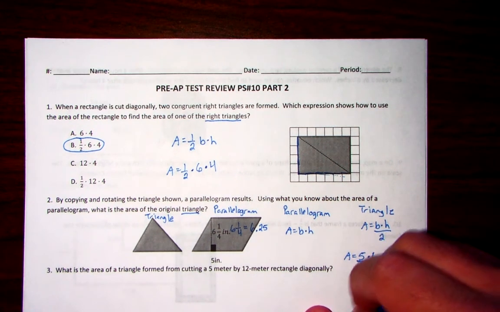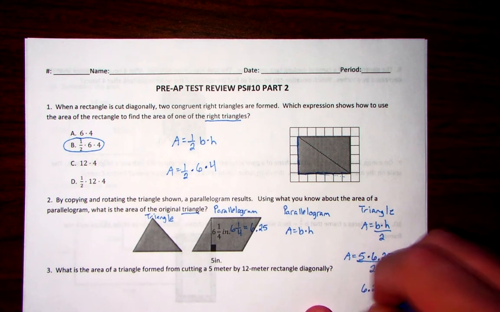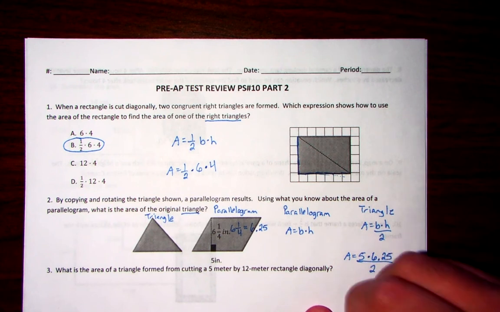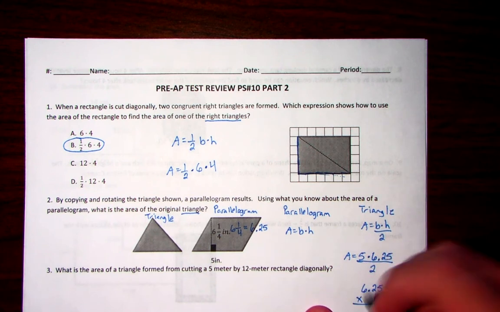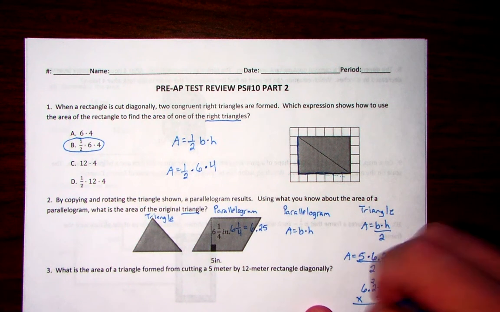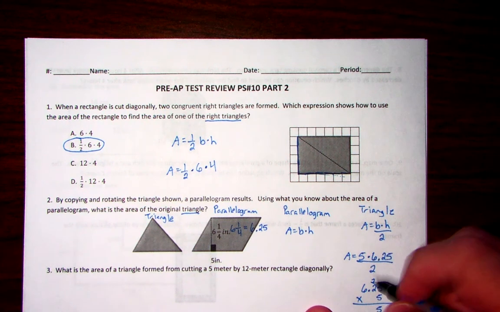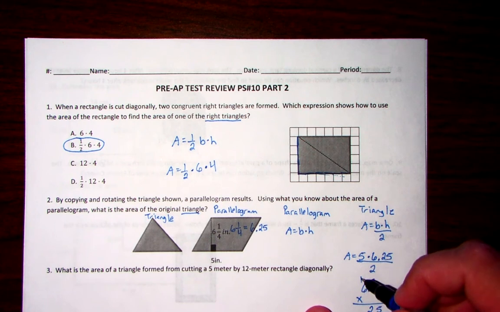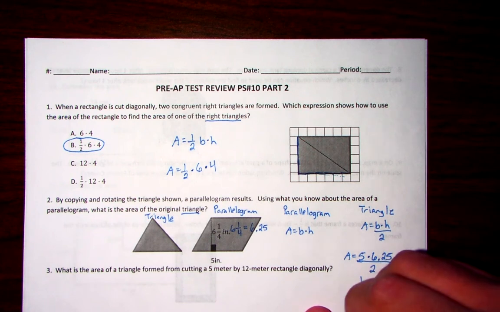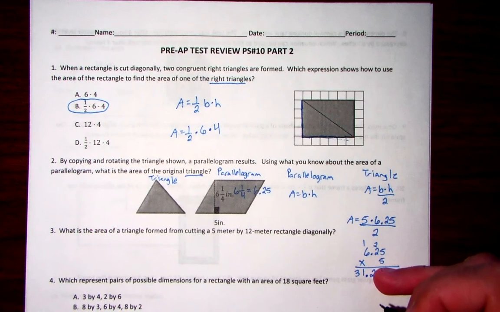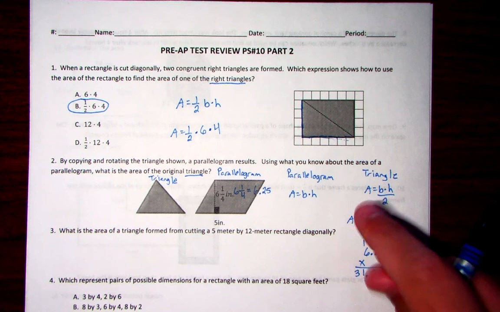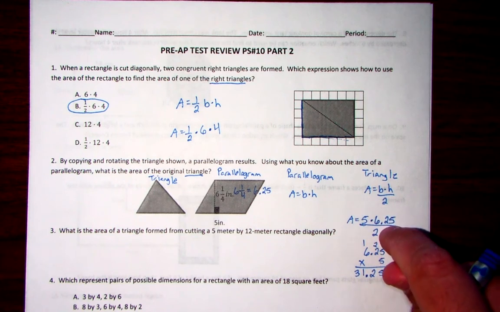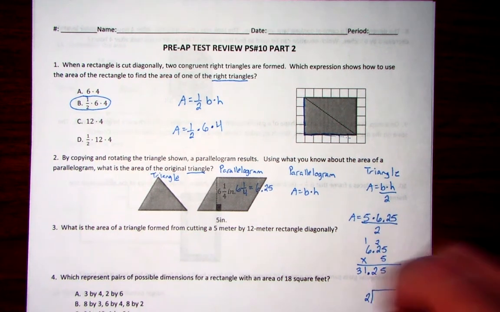So here we go, 6.25 times 5. 5 times 5 is 25. 5 times 2 is 10, plus 2 is 12. 5 times 6 is 30, plus 1 is 31. Move my decimal back 2 places. So 31.25. But remember, I now have to divide that by 2.